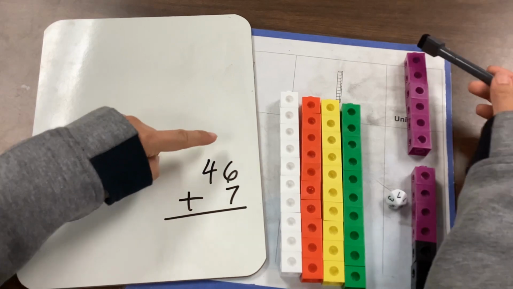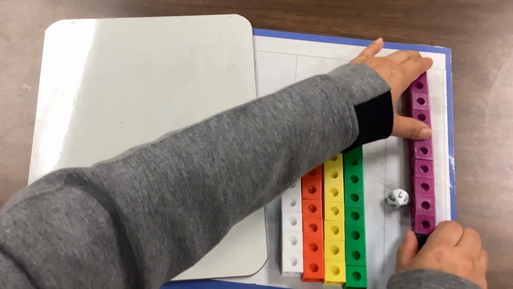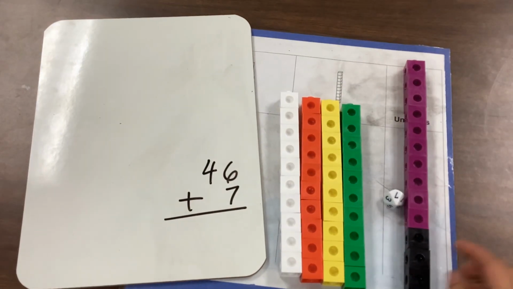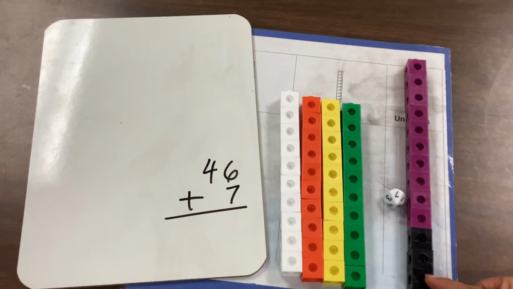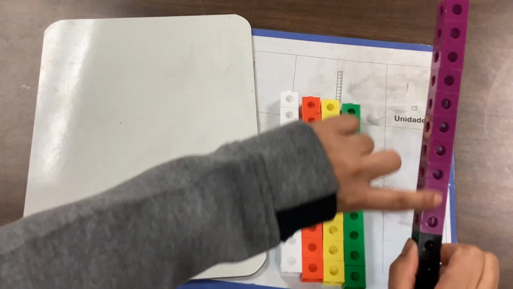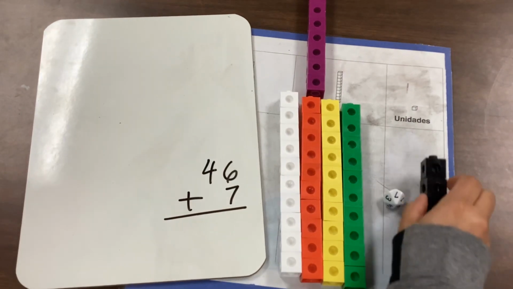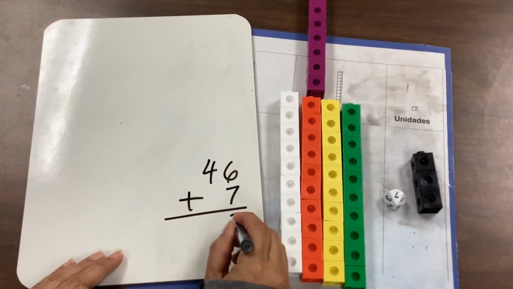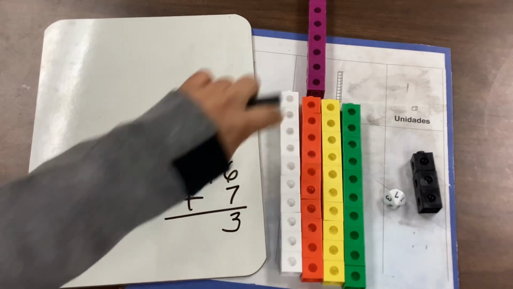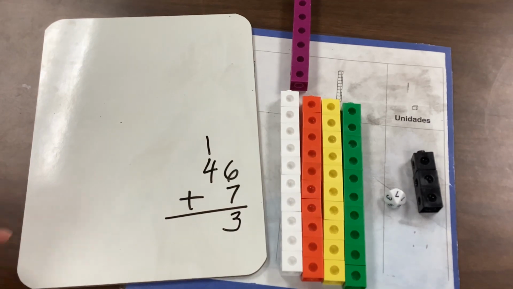So I have my 6 on top, and then I have my 7. I add them, so I can see that I have 10, 11, 12, 13. But because this made a 10, I carry the 10 to the tens place, and I leave 3 ones in the ones place. So I indicate that this 10 is about to enter the tens place.